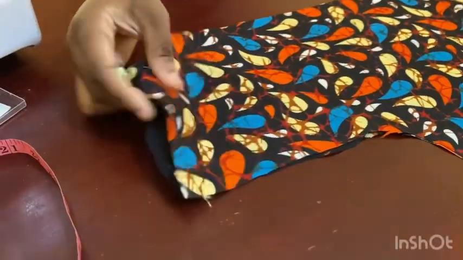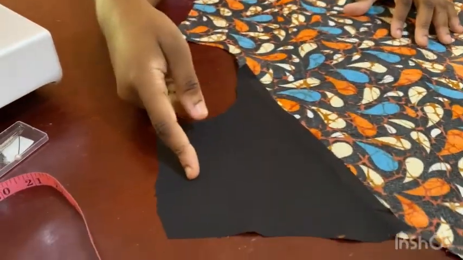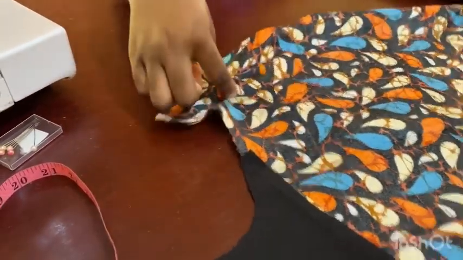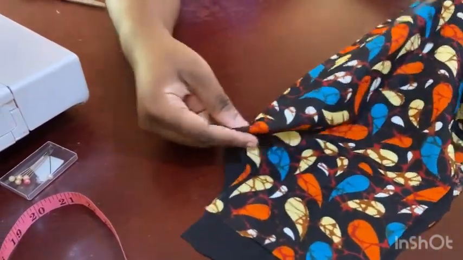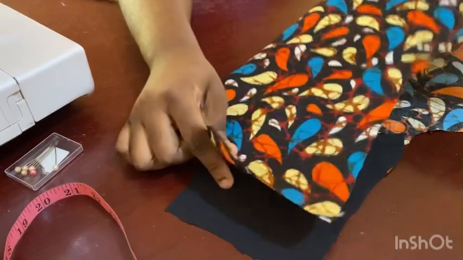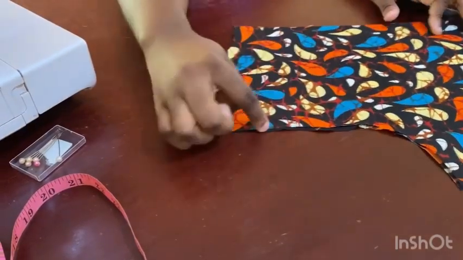Guys, you see, I've gone ahead and joined it to this side here. You see, this is the side that I joined it to. This is the other side of it here. So all I have to do now is, you see, I've gone ahead and trimmed off any excess by the neckline. All I have to do now is, you know how we normally take away like half an inch from the front neckline by the armhole like this.